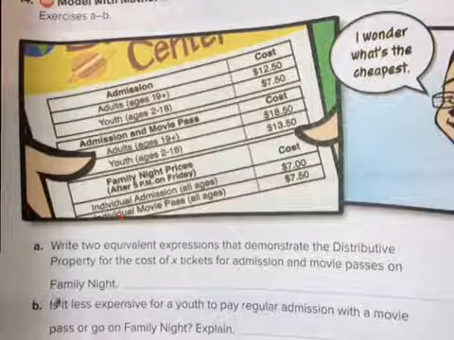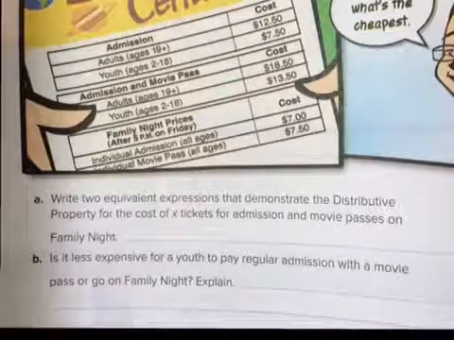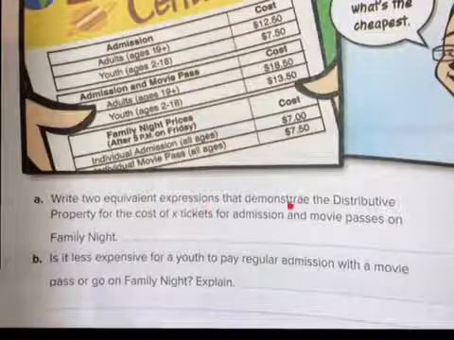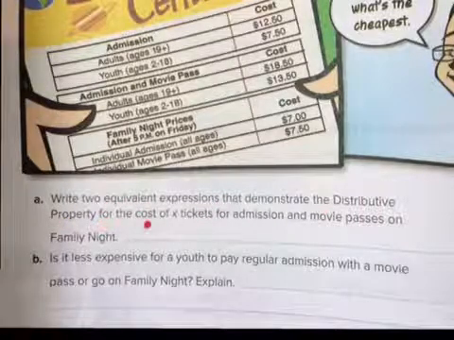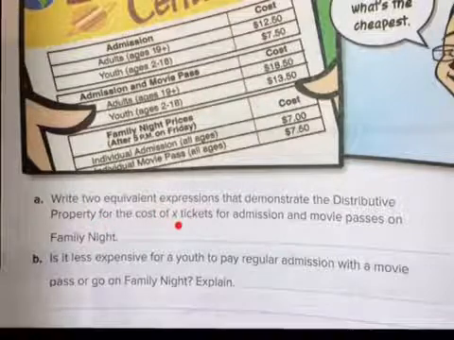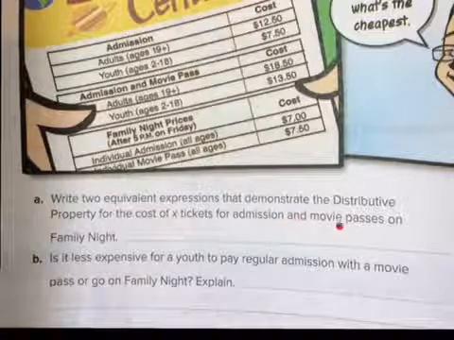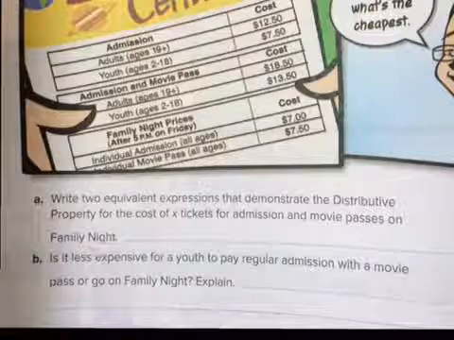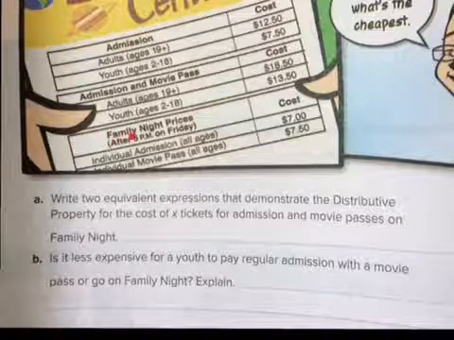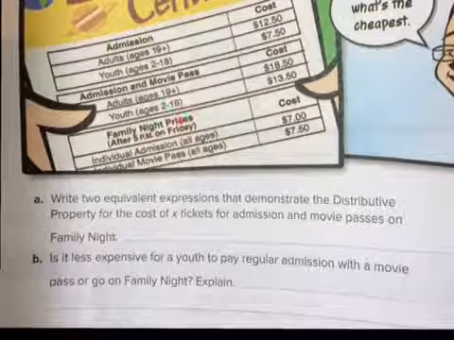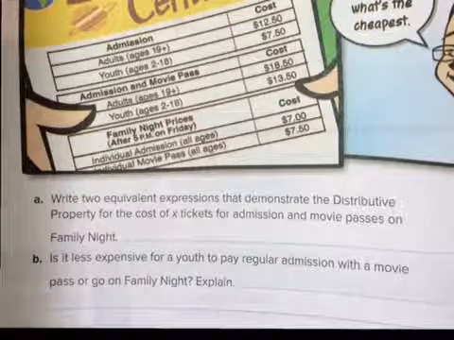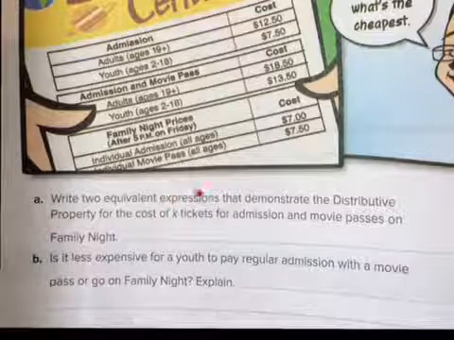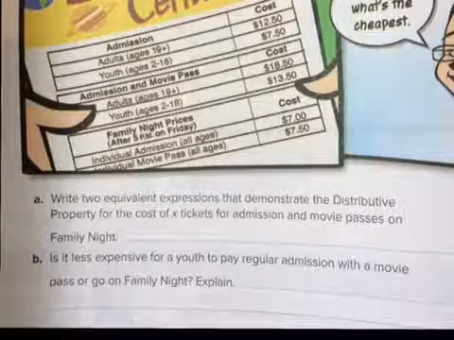Okay, let's read what we have to do. Write 2 equivalent expressions that demonstrate the distributive property for the cost of X tickets, we don't know how many tickets, for admission and movie passes on family night. We have family night prices, and it doesn't say how many tickets, so we're going to use X for how many tickets.